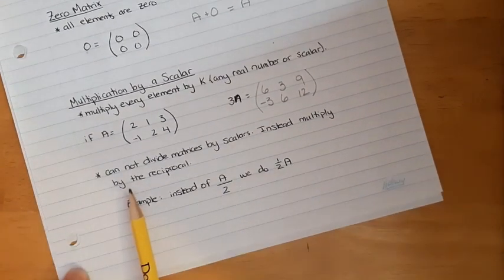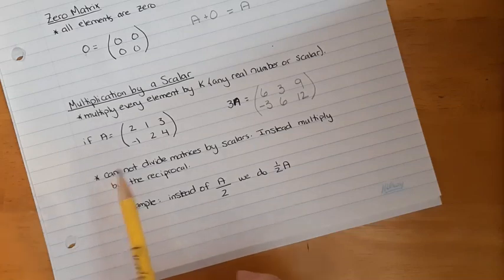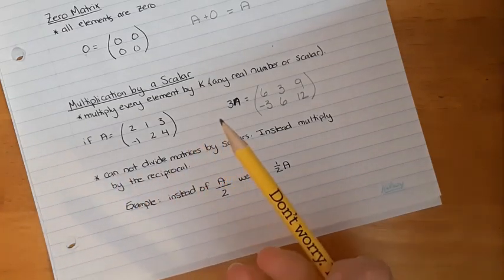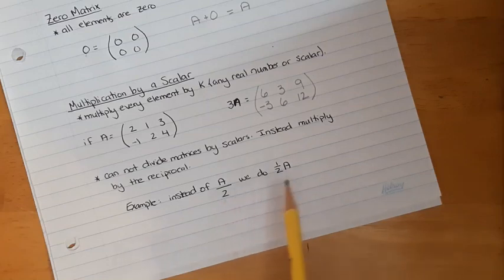I just want to make a note here. You cannot divide matrices by scalars. So you cannot do A divided by 3. Instead of doing that, which is the same kind of thing, and which is a little hard for students to wrap their heads around sometimes, we're going to multiply by the reciprocal. Because if we take a number and divide by 2, you're going to get the same number as if you multiplied that original number by 1/2. But we just don't do it. We don't divide by scalars. Instead, we multiply by reciprocals.